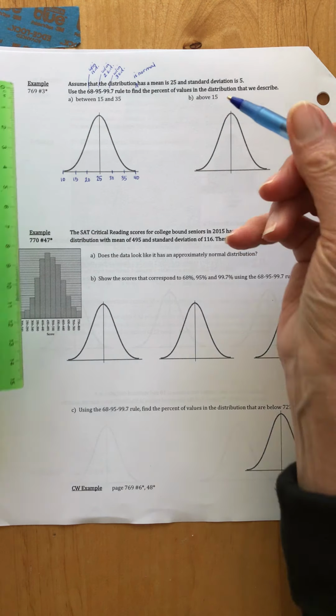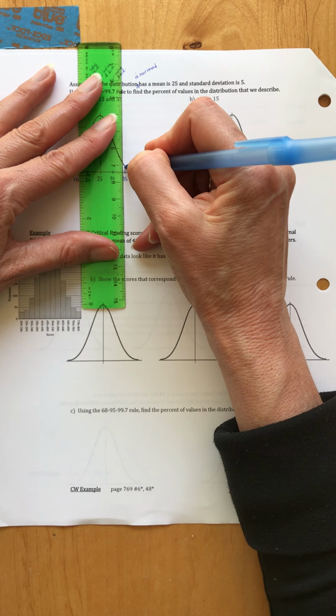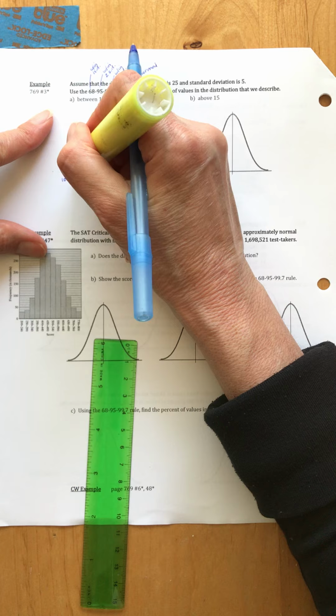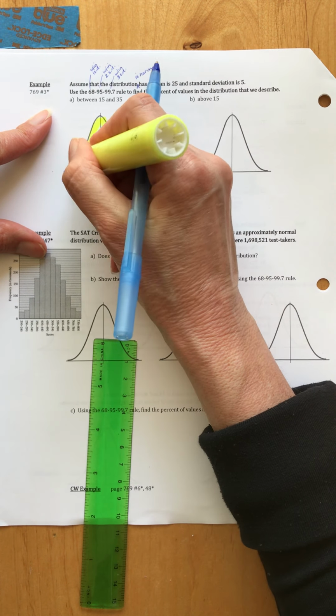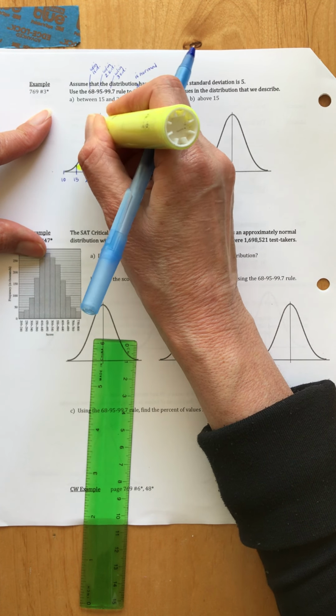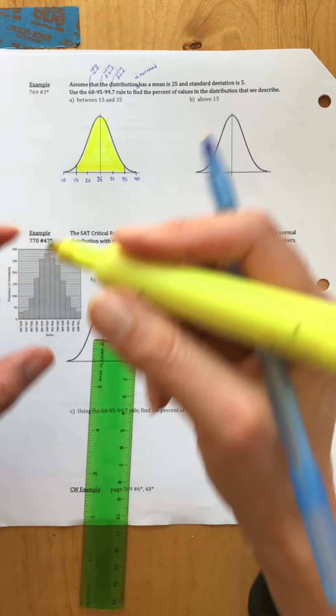So we're going to make marks and shade that. So 15 to 35, that's where we want to be. Let's go ahead and shade that area. And I'm getting smart here, getting out my colored markers. Okay, so that's what we have here.